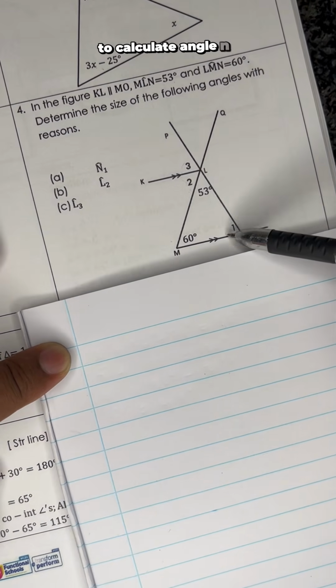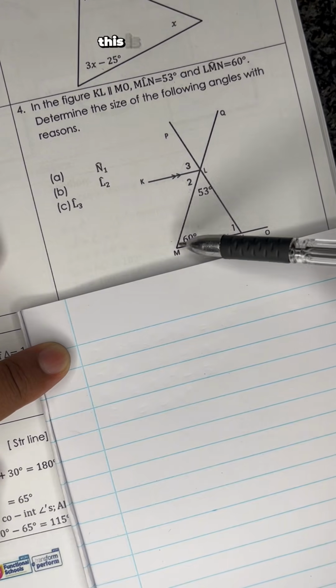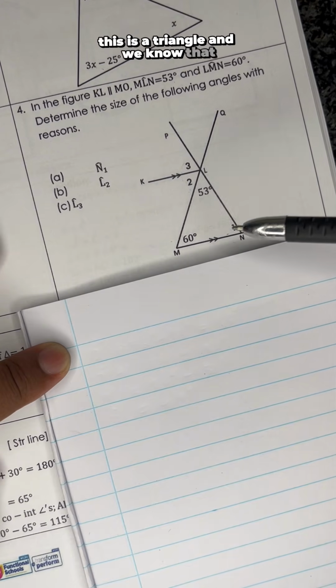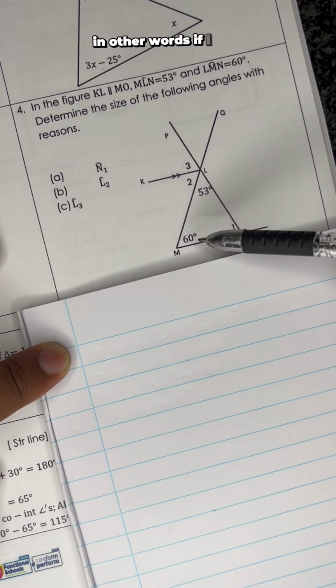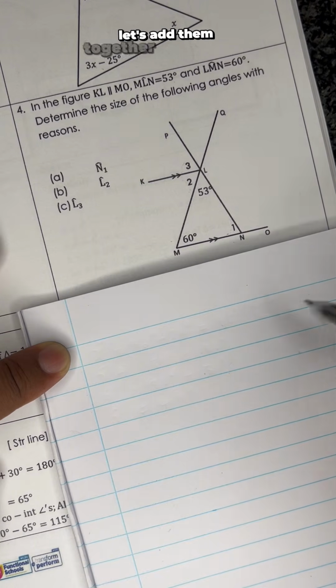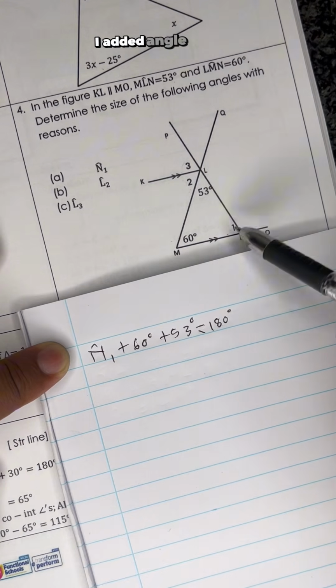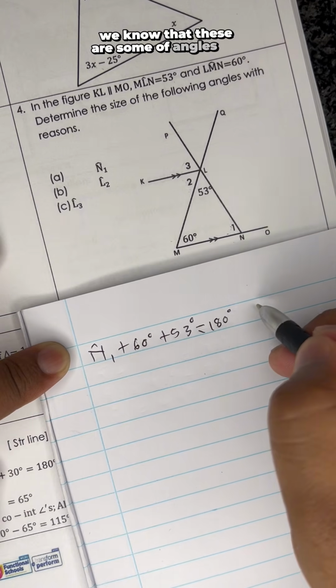To calculate angle N1, it's going to be easy because you can see that we have the angle MLN. This is a triangle. And we know that the sum of angles in a triangle add up to 180 degrees. In other words, if I add 60, 53, and angle N1, they will be equal to 180 degrees. Let's add them together to calculate N1. We'll have angle N1 plus 60 degrees plus 53 degrees is equal to 180 degrees. We know that these are the sum of angles in a triangle.